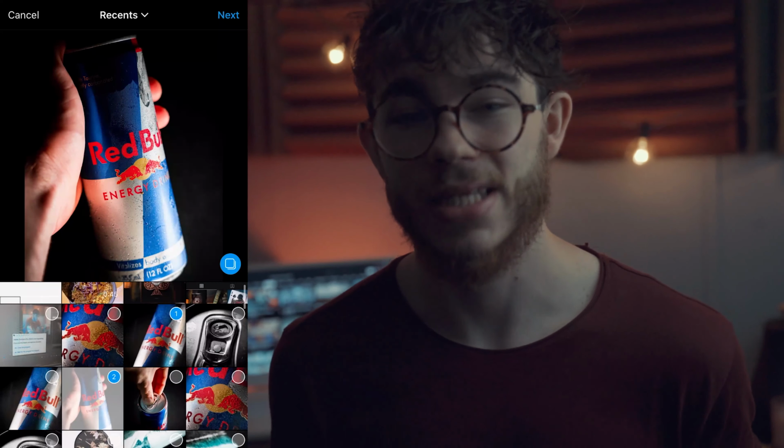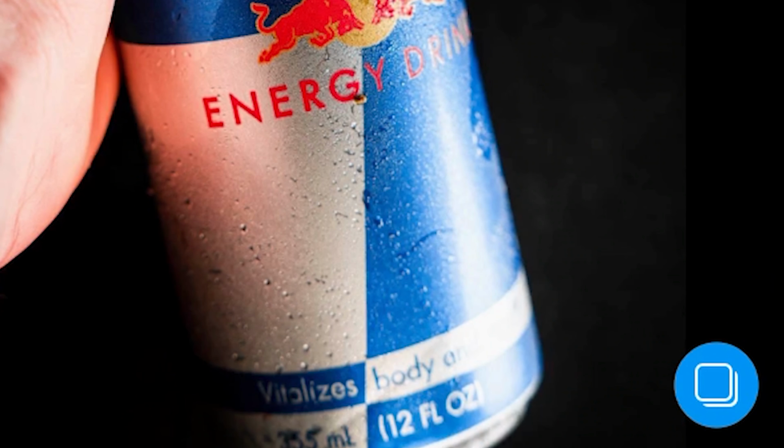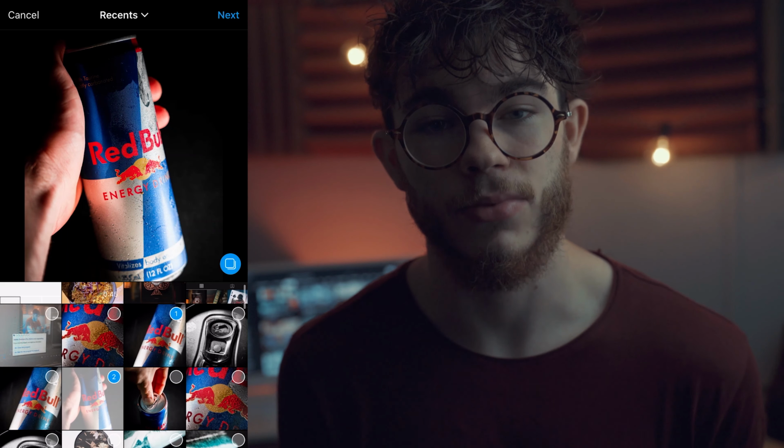I actually didn't know this either when I first started my Instagram account. First things first, for your multi-post, go over to the very far right. There's going to be a little icon here. You tap that, and now you're able to select multiple photos for your post. We can swipe to the right and we can see all of our photos in that post.